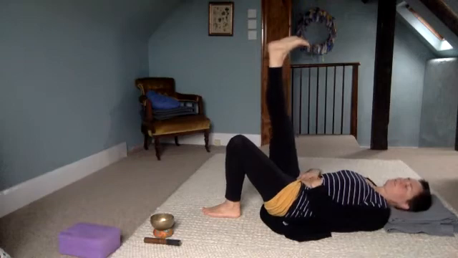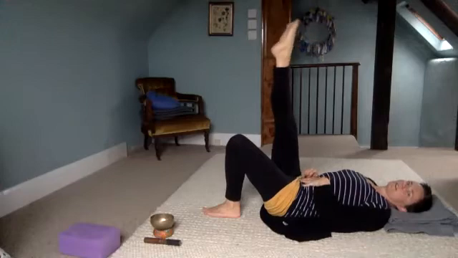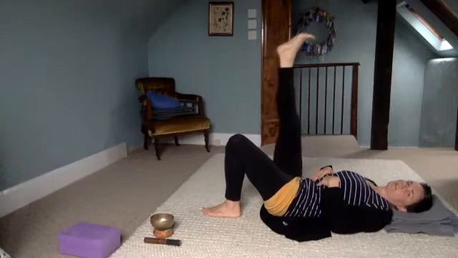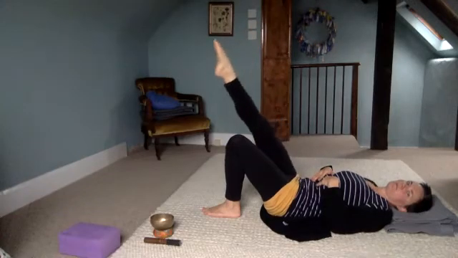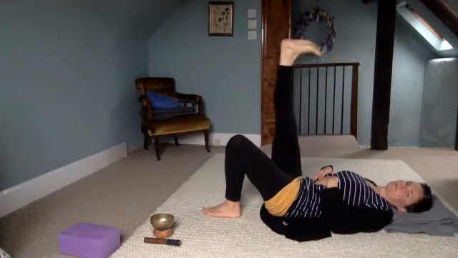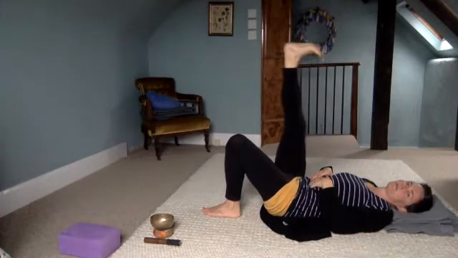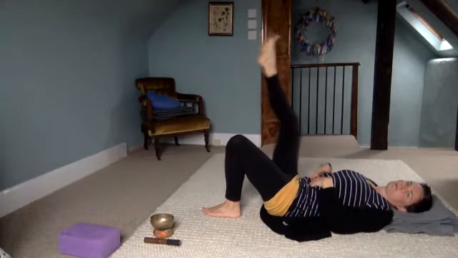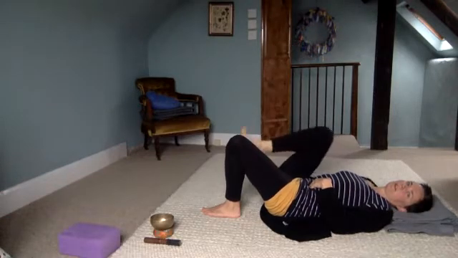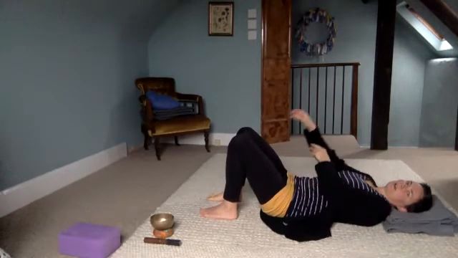Just giving yourself a chance to kind of feel into the leg, sense the way that the leg might be connecting back into the center of the body. And respecting the lower back as you go. Great, and then bending that knee, placing the foot back on the earth, both knees bent.